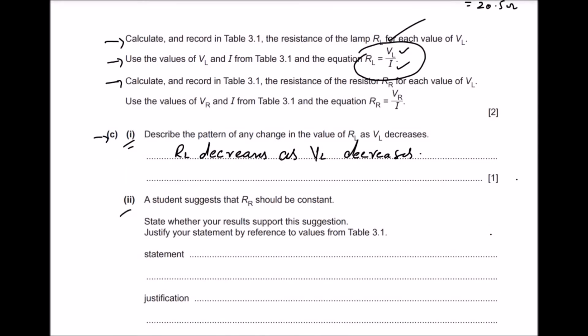See part 2. A student suggests that the resistance of the resistor should be constant. State whether your results support this suggestion. Justify your statement by reference to the values from table 3.1. First, you need to write the statement. Check the table one more time.